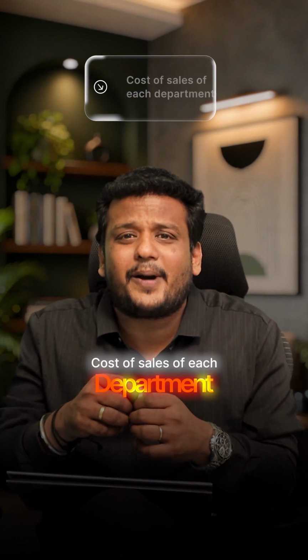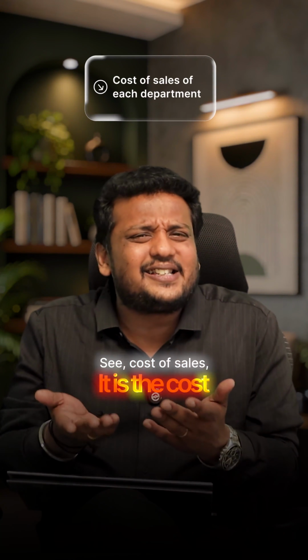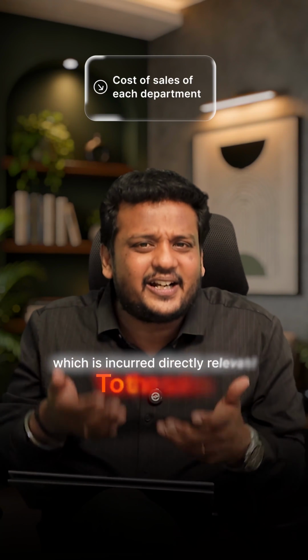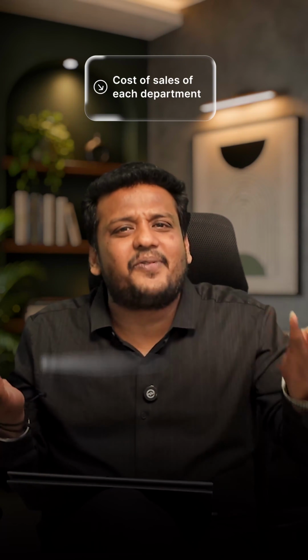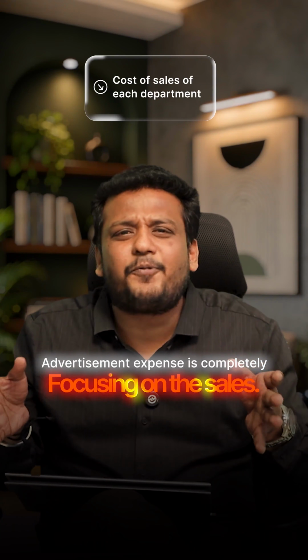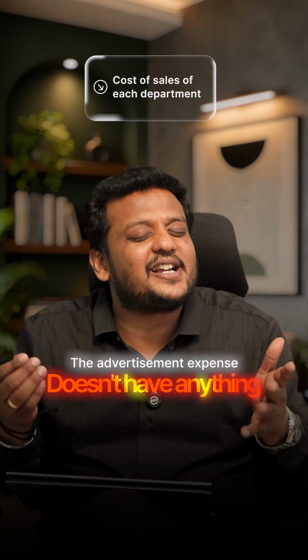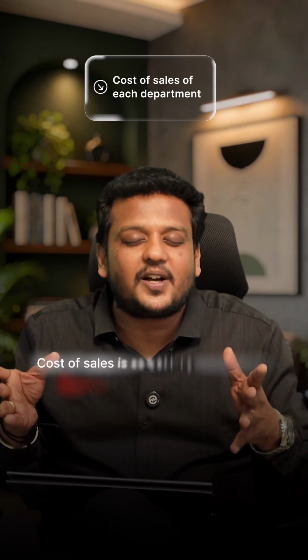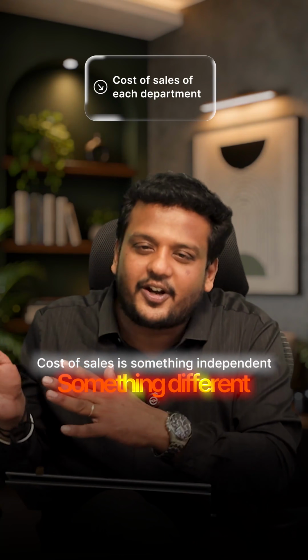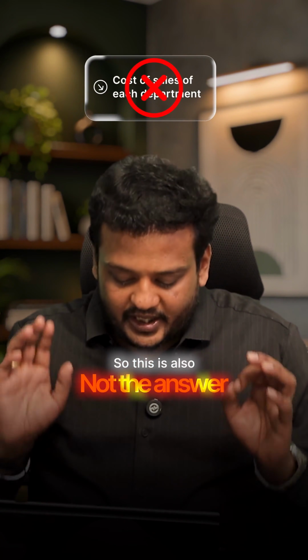Cost of sales of each department. See, cost of sales is the cost incurred directly relevant to the sales. Advertisement expense is completely focusing on the sales. It doesn't have anything to do with the cost of sales. Cost of sales is something independent, something different. So this is also not the answer.